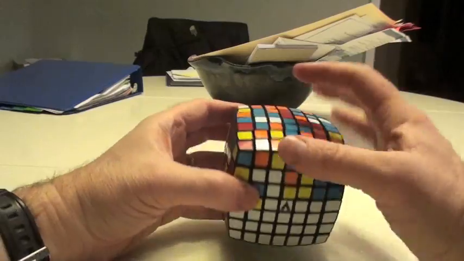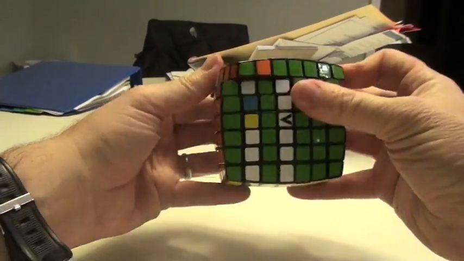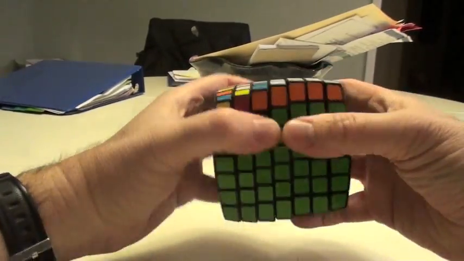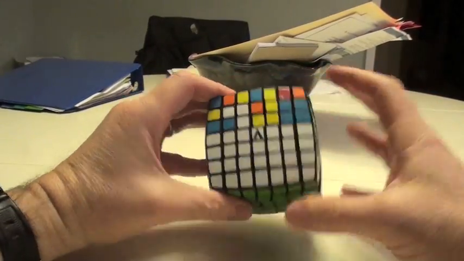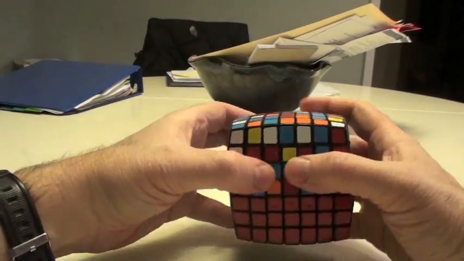And now we're ready to put this one in. Turn, turn, turn, turn, back up, you go, and turn. So now we have all the whites. We must have a boatload of reds ready. These two can come here.